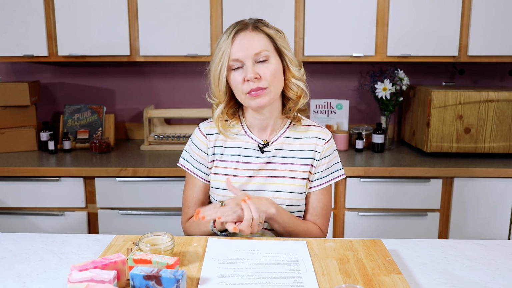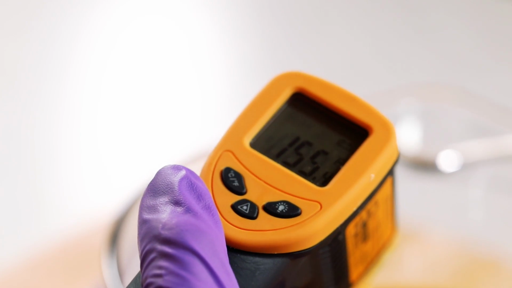I don't usually go about 20 degrees different, meaning if my lye water has cooled to about 105, I won't soap with my oils hotter than about 125, so just a 20 degree temperature difference. Much more than that, and I find that the soap batter can get grainy and can also separate. Additionally, if you're soaping with hard oils like butters or even beeswax, you do need to keep your temperatures hotter, so keep that in mind.